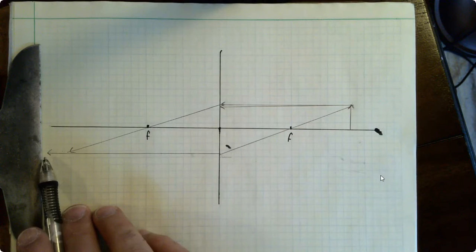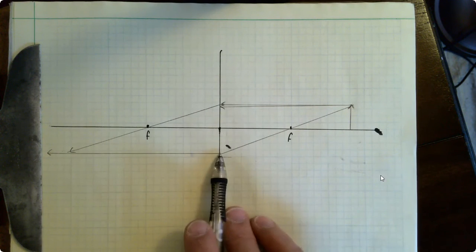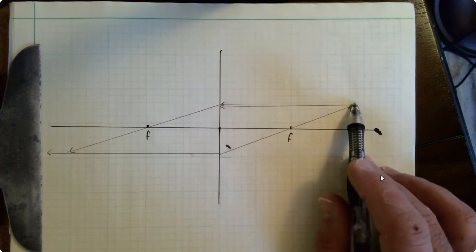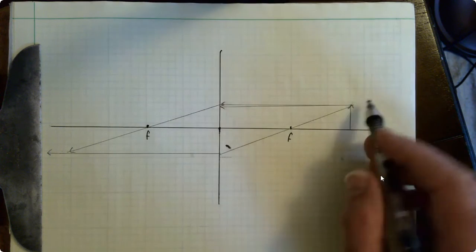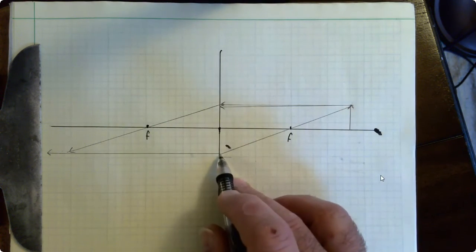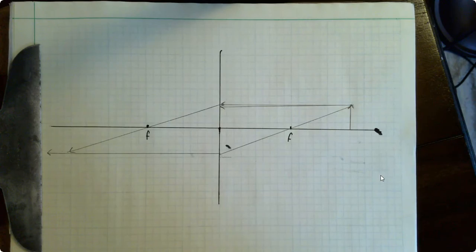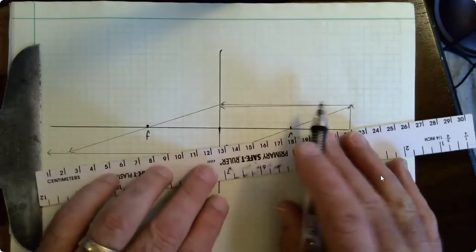If we have a ray coming in parallel to the principal axis on this side, it's going to be focused through the focal point on that side. And we're just doing that in reverse. So it goes through the focal point and then comes out parallel to the principal axis. And then the third one is actually the simplest one of all.